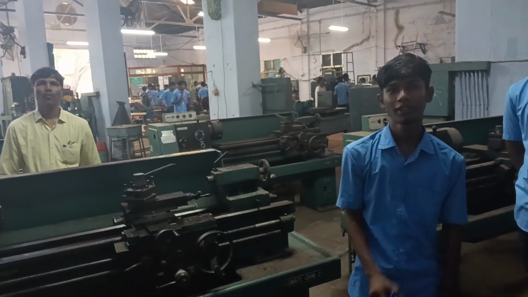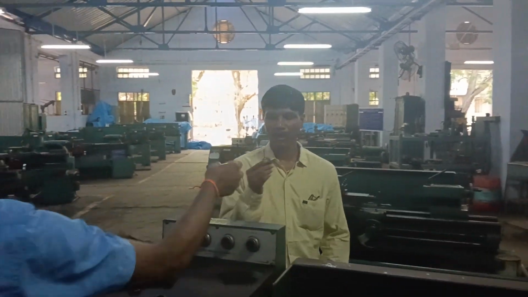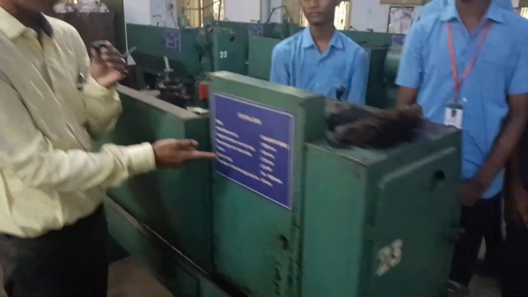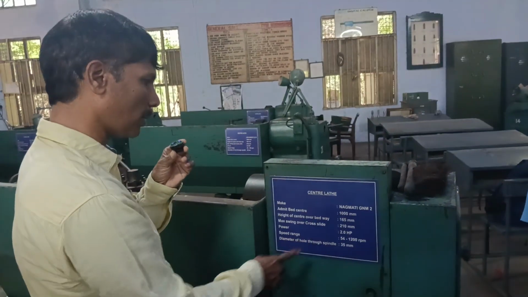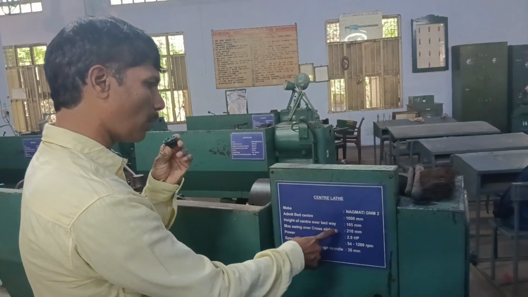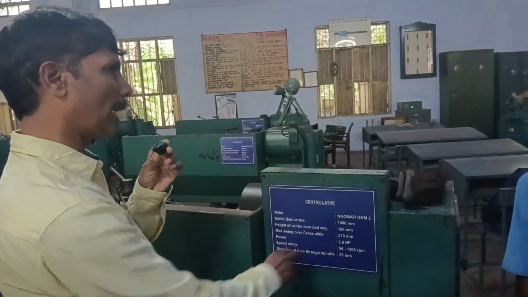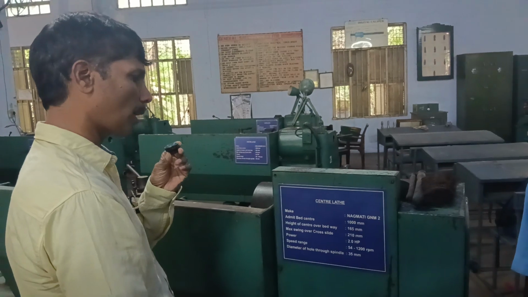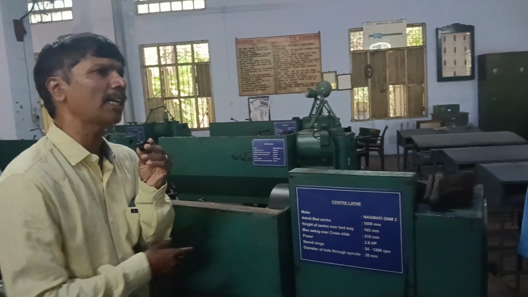Okay, that's fine. For each machine, we have the specification, which is found on the board. You can come this side. So we can observe this is the center lathe. Here you can point it out. The make is Agmati GM. The distance between bed centers is 1000 millimeters. Height of the center over the bedway is 160 mm. Maximum swing over the cross slide is 210 mm. Power is 2 HP. Speed range is 54 to 1200 RPM. Diameter of the hole through the spindle is 30 mm. Like this, for each and every machine we have the specification.